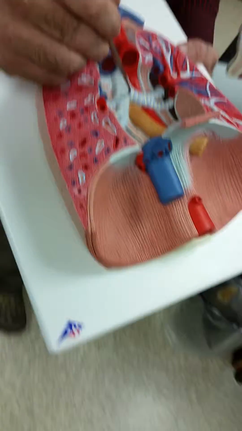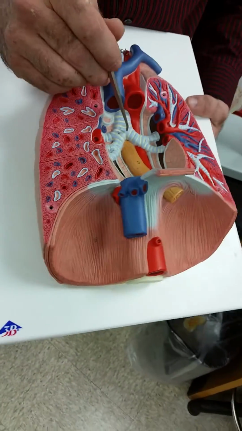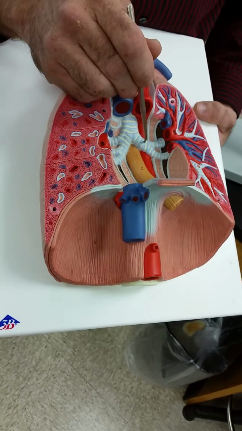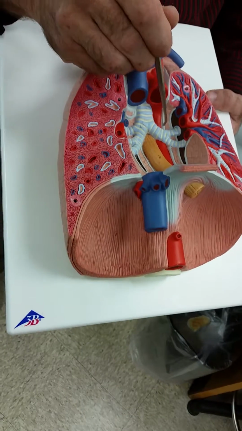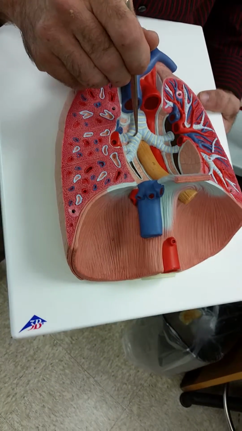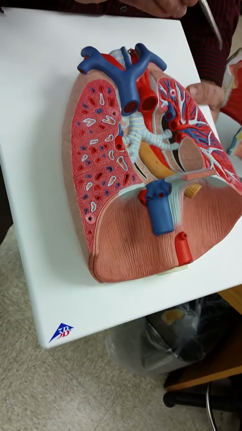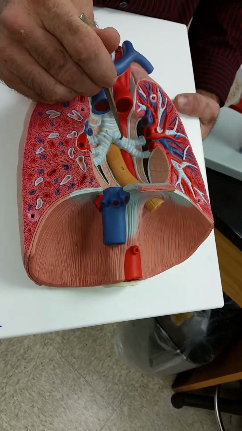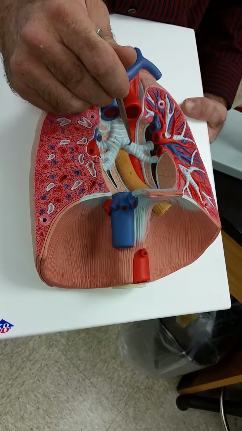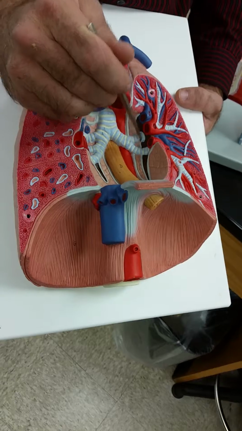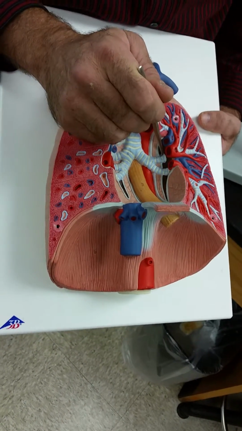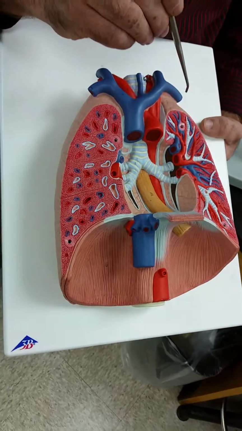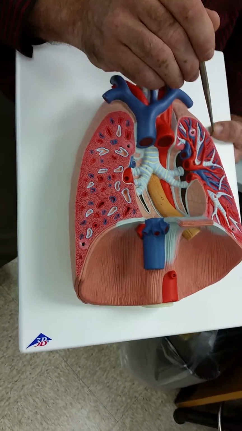Okay, here's what happens to your bronchi. Singular bronchus, plural bronchi. You have a left primary bronchus. You have a right primary bronchus. Those primary bronchi, left and right, go to the right and left lung. But then these primary bronchi bifurcate into secondary bronchi. They're also called lobar bronchi because one of them serves one lobe of the lung and the other one serves the other lobe of the lung.